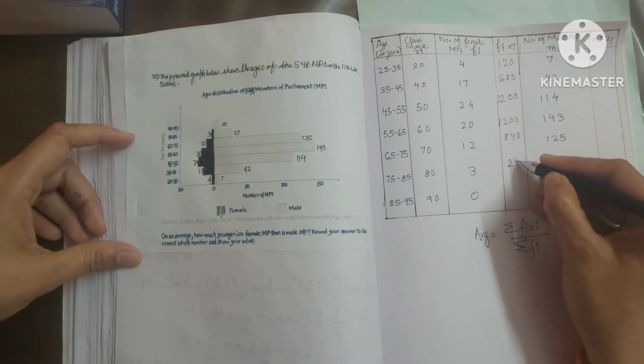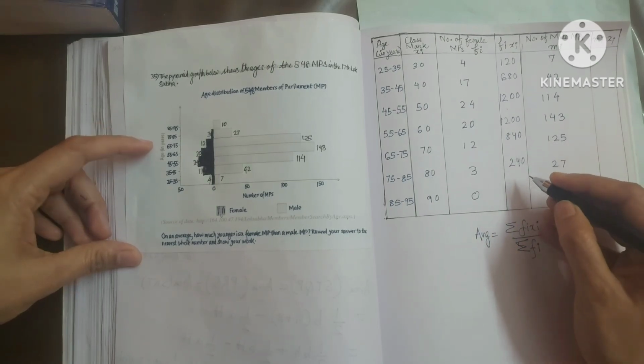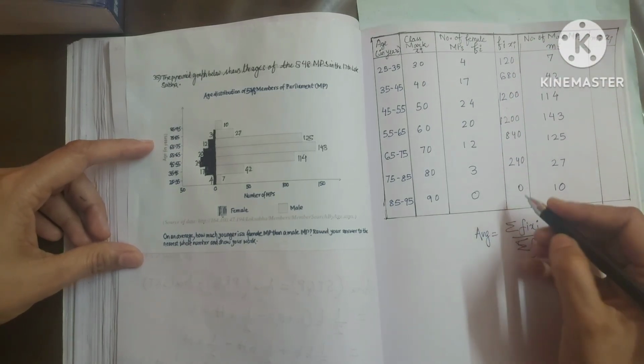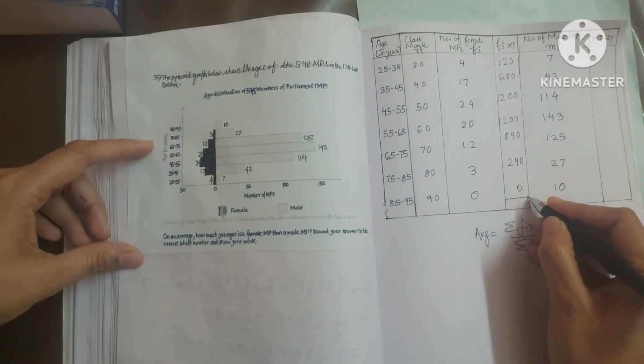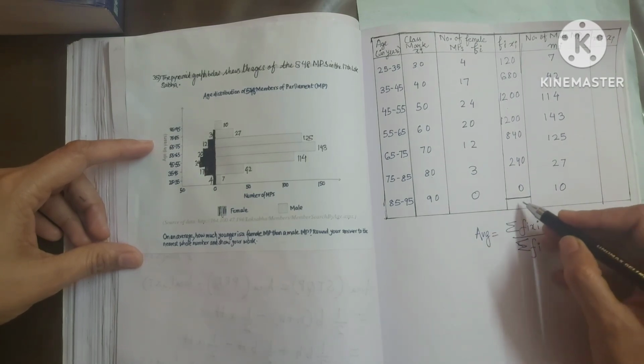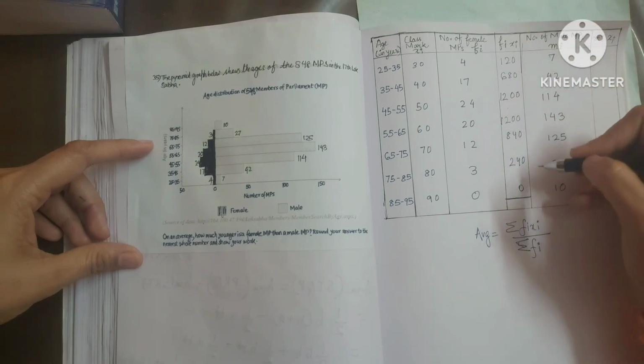Here 240. And here there is nothing, 0. Now I have to find the summation of FI/XI. I am writing it here inside this, because I have already written here and I don't want to make a mess.